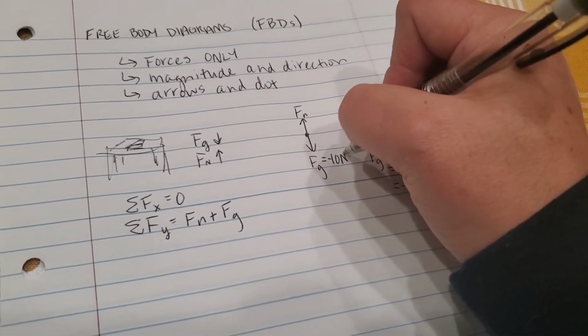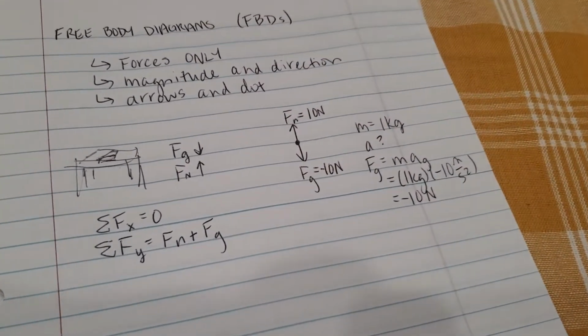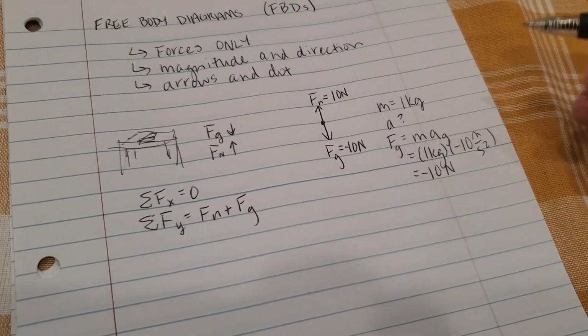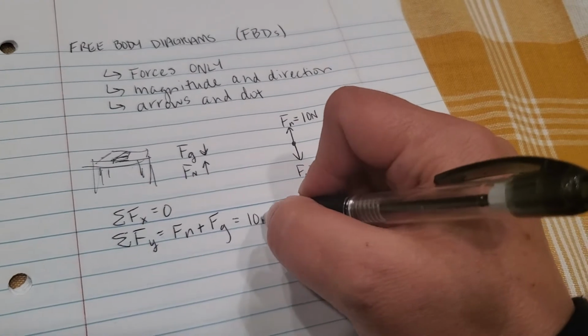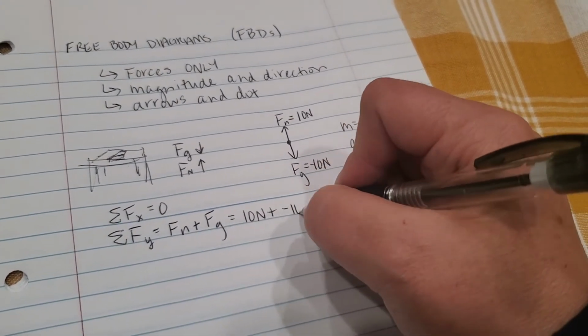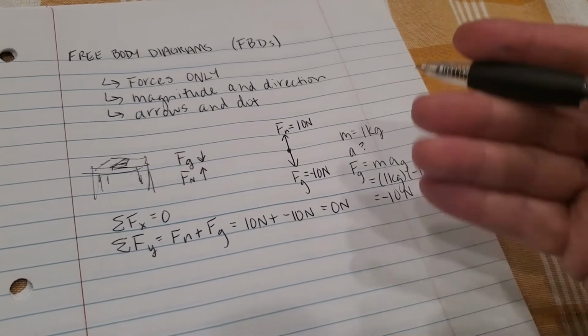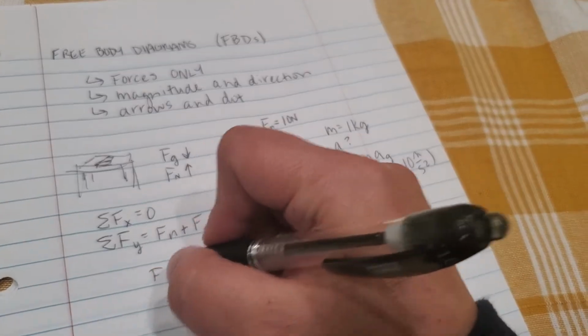Negative 10 newtons. And I would automatically know that the normal force is also 10 newtons because it's not accelerating vertically. I could prove that mathematically here by plugging them in. 10 newtons plus negative 10 newtons is 0 newtons. And if I further want to show that the acceleration was 0, I could use Newton's second law.